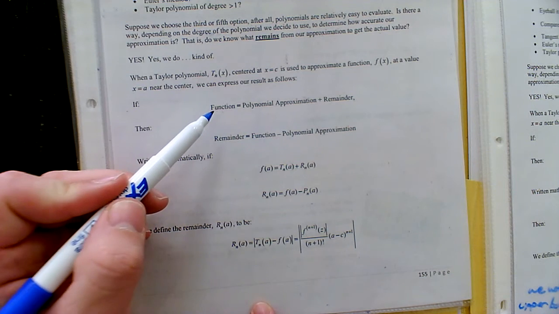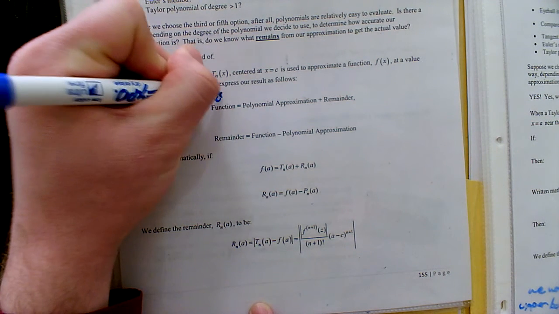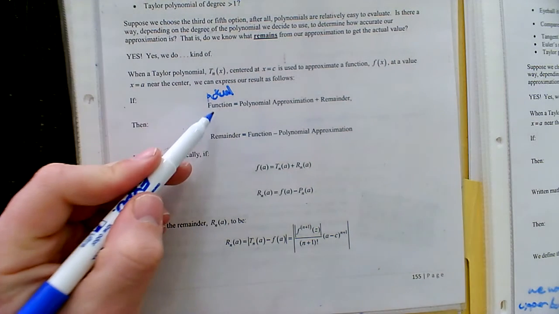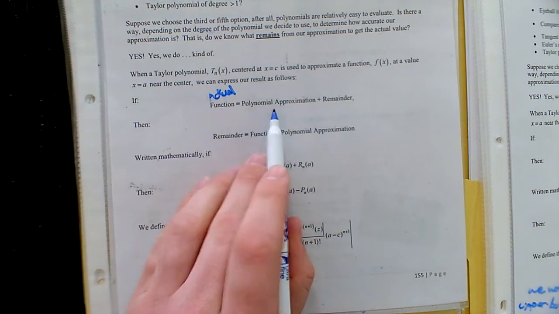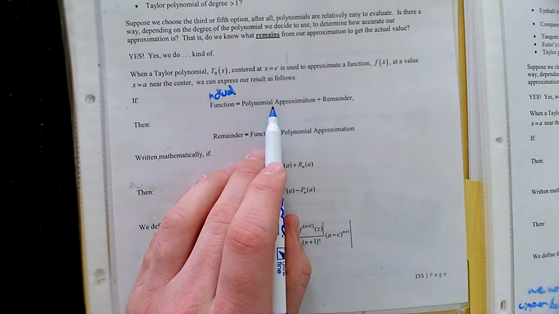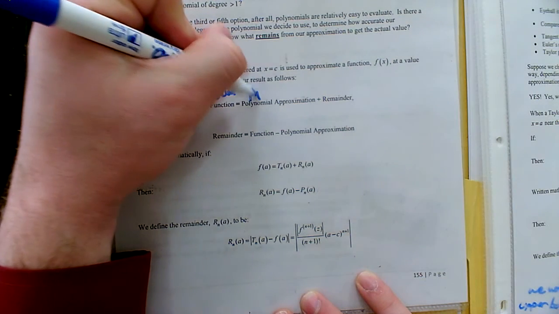So our function, if you think about a function evaluated at some value, this would be your actual value of the function. Then a Taylor polynomial, like what we've done in the past section or two, the Taylor polynomial approximation. This would be your approximation.